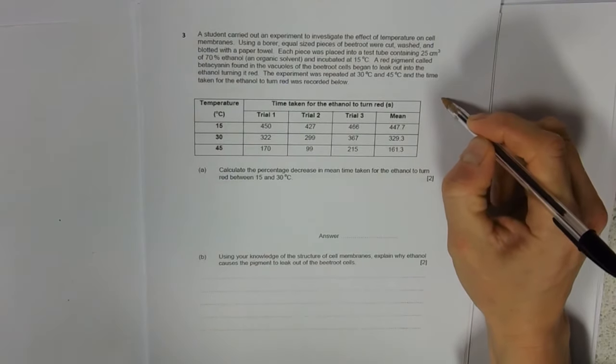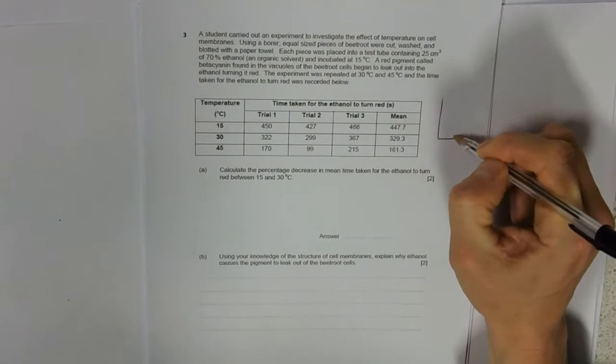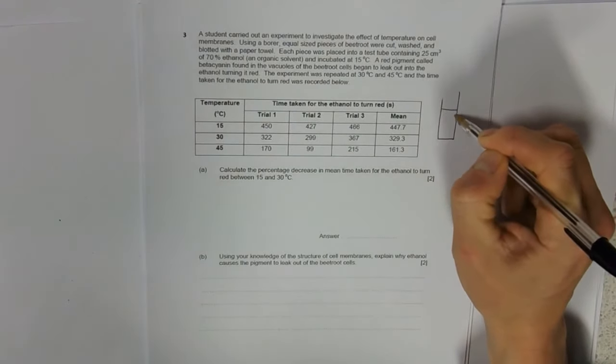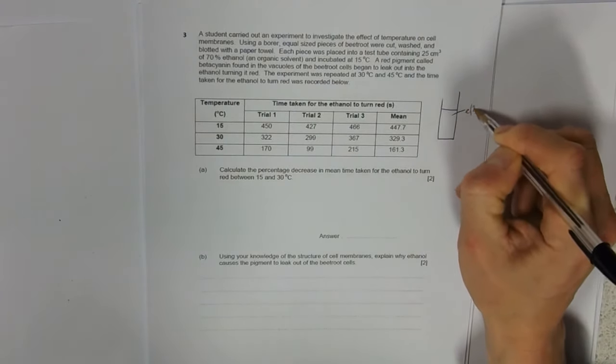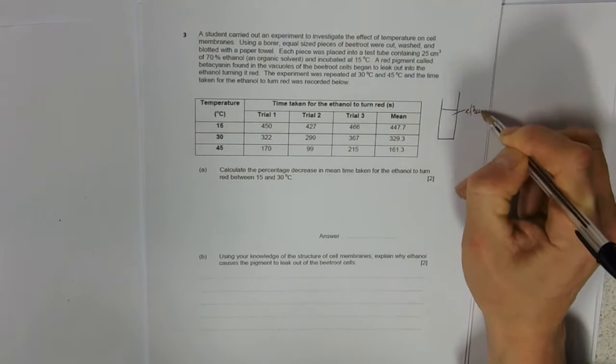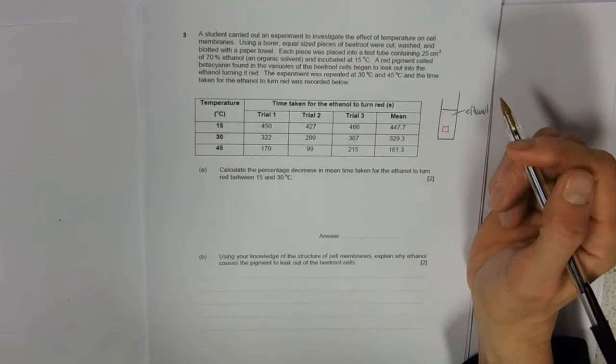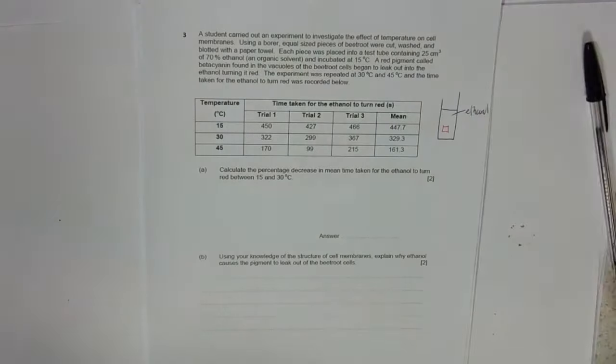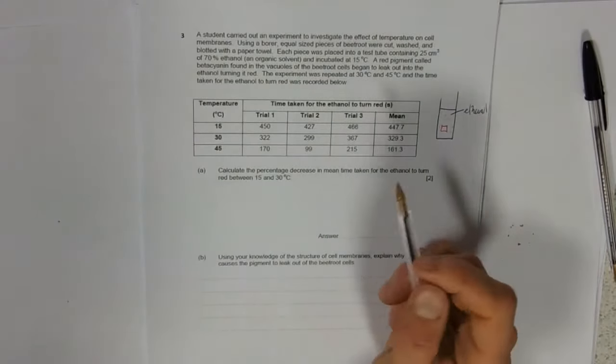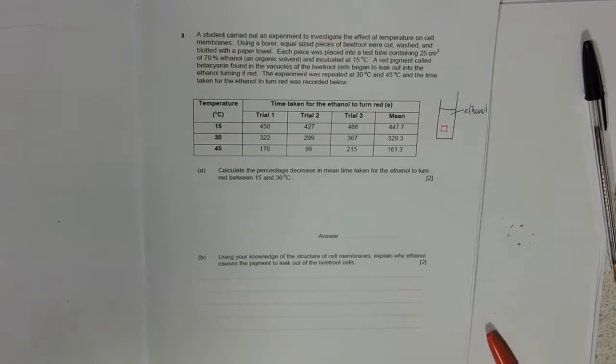What are they doing? They've got a test tube, and we've got ethanol, and we've got our little bit of beetroot there. Okay, and then eventually the ethanol solution is going red. And the time taken at different temperatures, and we've got some repeats and a mean. Okay. Calculate the percentage decrease in mean time.